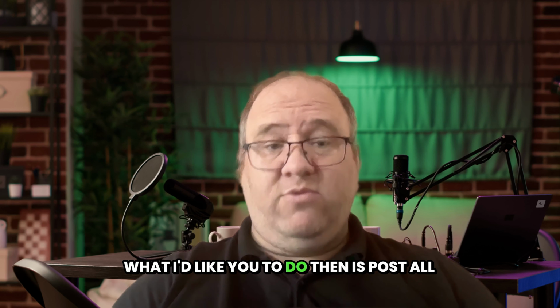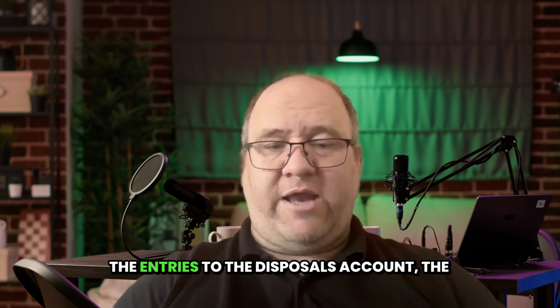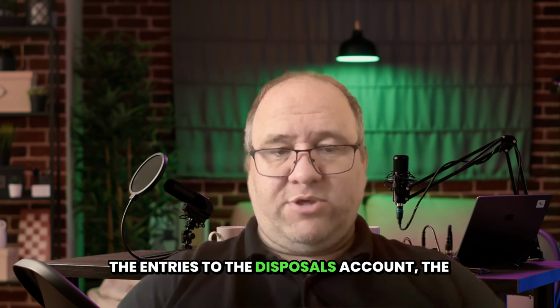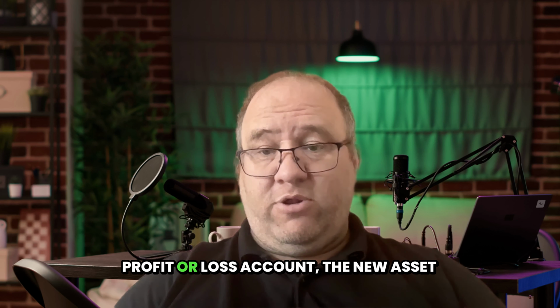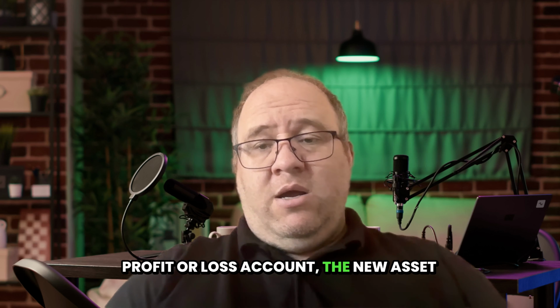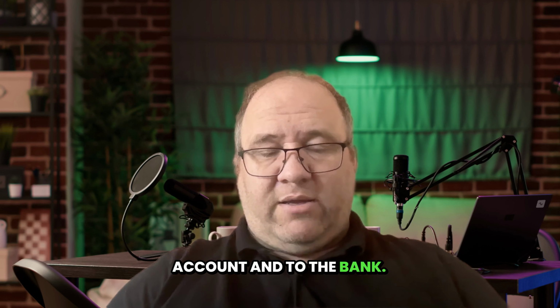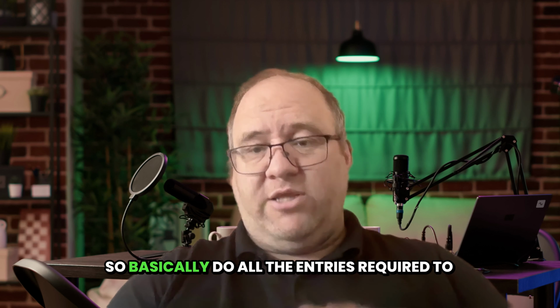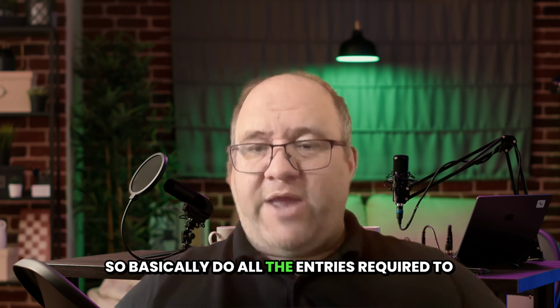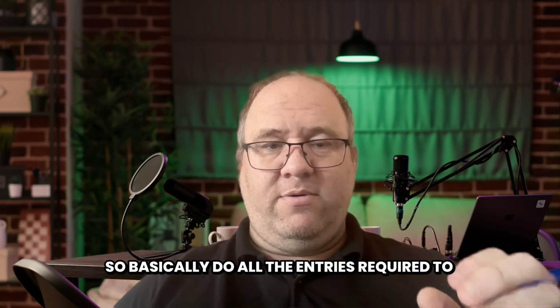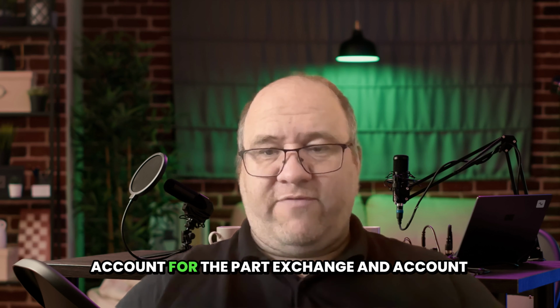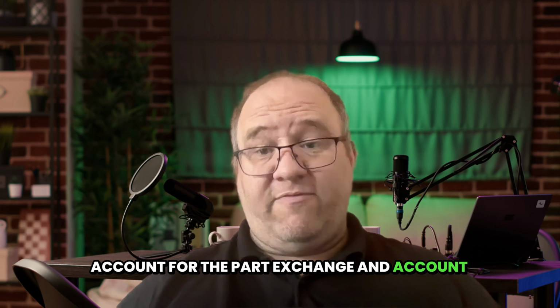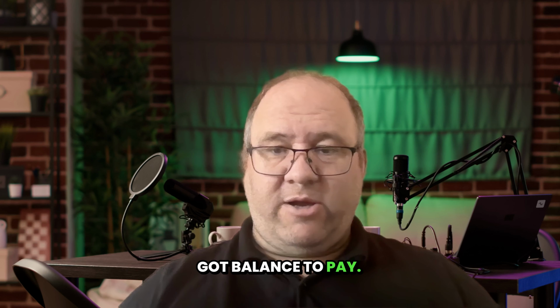What I'd like you to do then is post all the entries to the disposals account, the profit or loss account, the new asset account, and to the bank. So basically do all of the entries required to dispose of that asset, acquire the new one, account for the part exchange, and account for the fact that we've got a balance to pay.